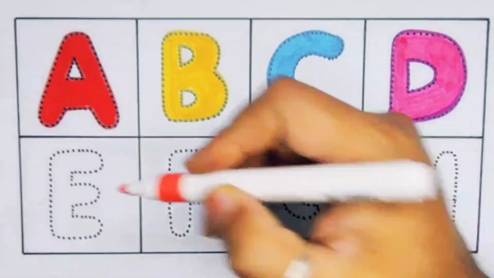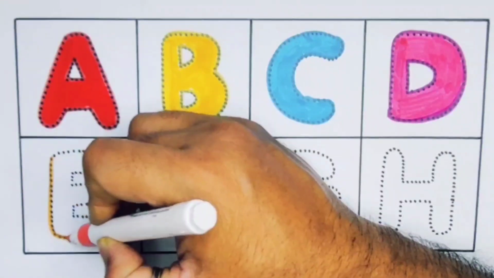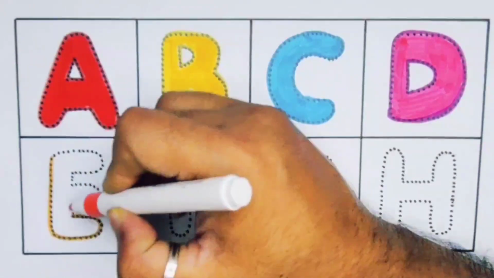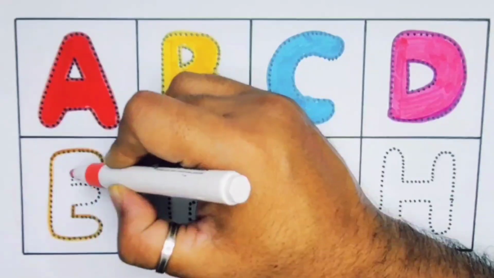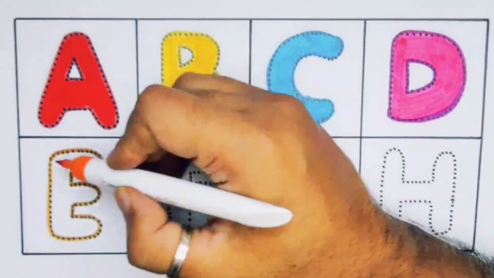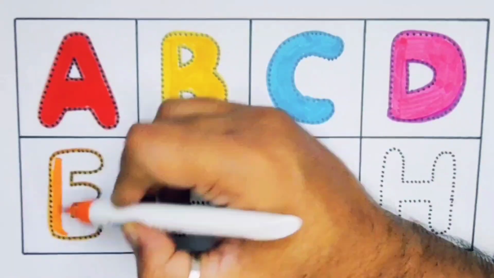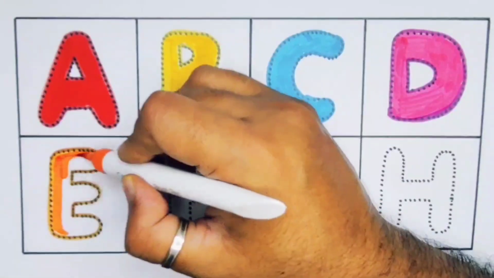Next kids, E. This is E. Now put the color. Orange color.